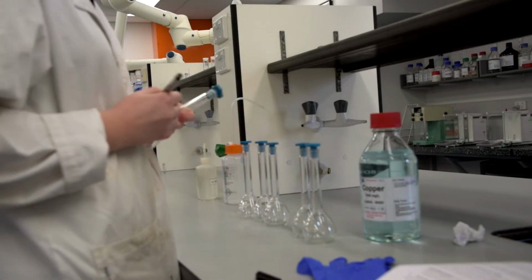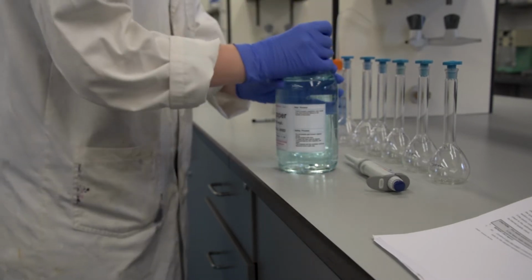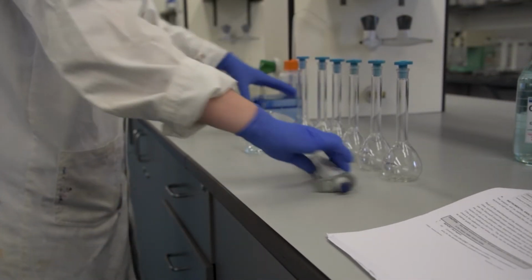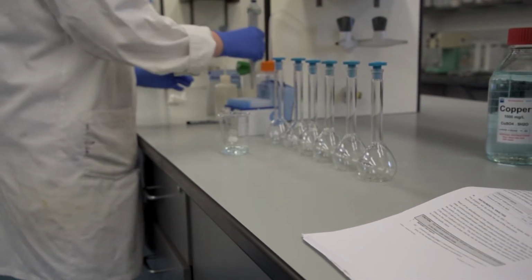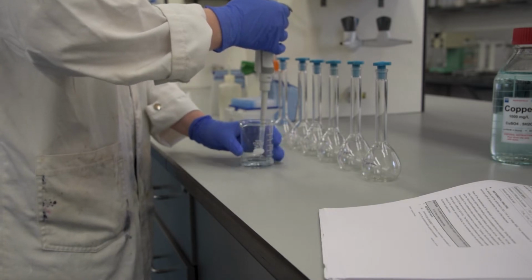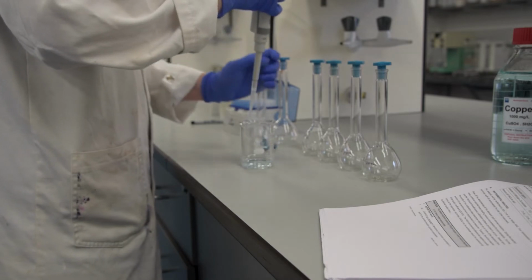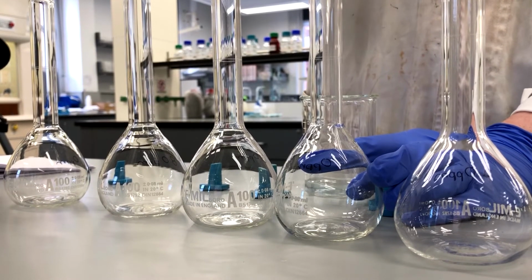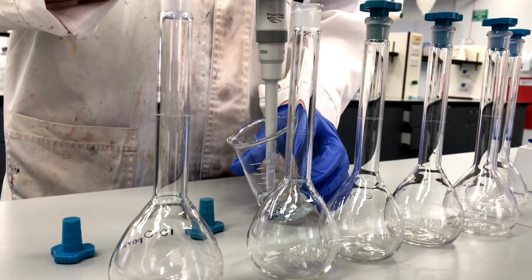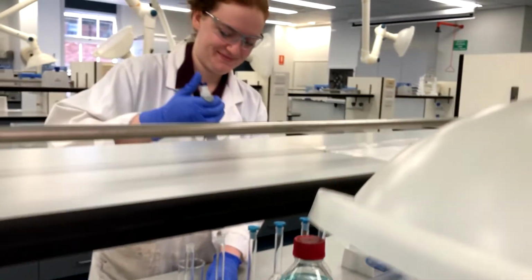A series of standards were made in labelled 100 ml Class A volumetric flasks. To make the solution, the required volume of 1000 ppm copper solution was pipetted using an autopipette into the flask. The autopipette was later calibrated, which will be demonstrated later on in this video. The standards were made to contain 0, 0.2, 0.4, 0.6, 0.8 and 1 ml of copper solution.